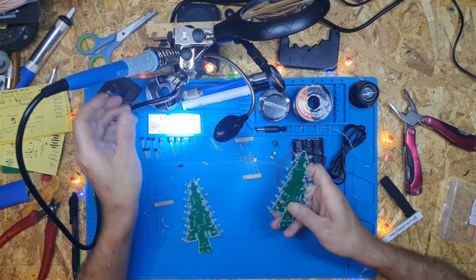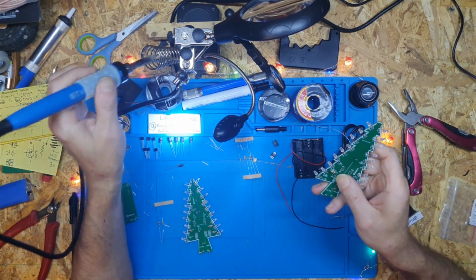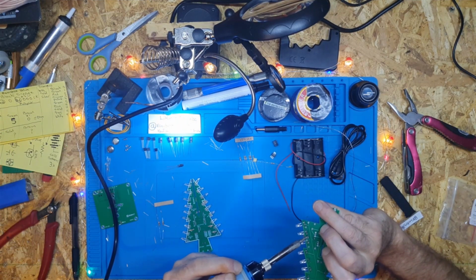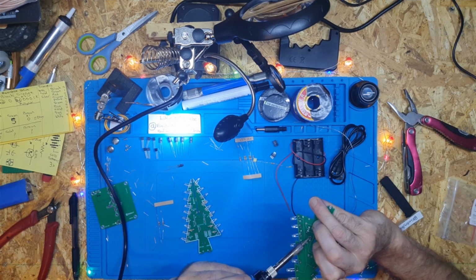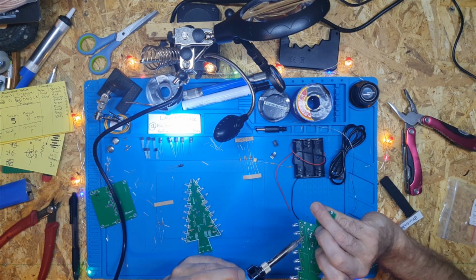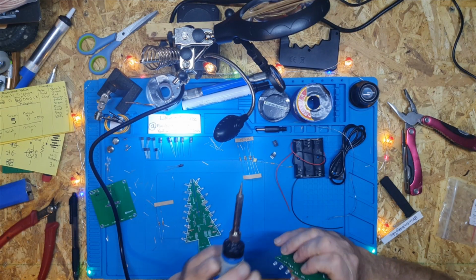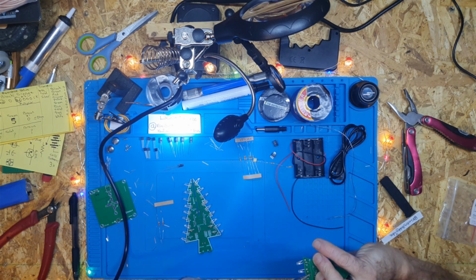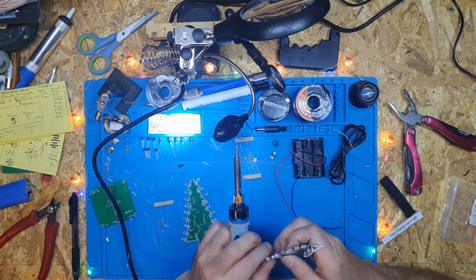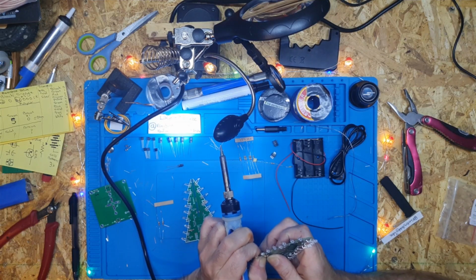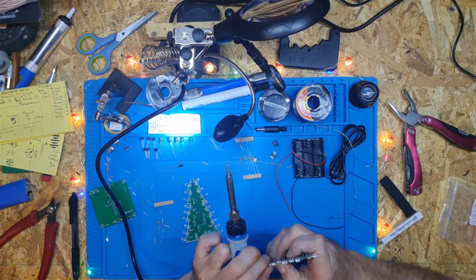Oh, see that? Didn't push it down properly. Here's a little trick. Well, that didn't go so well, did it? Well, mistakes do happen.